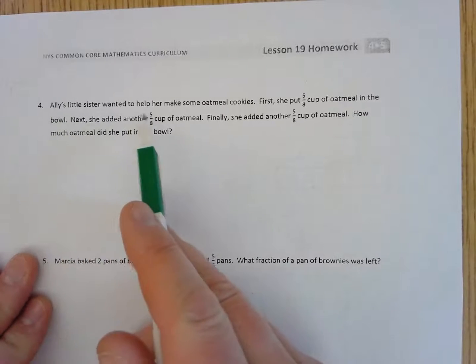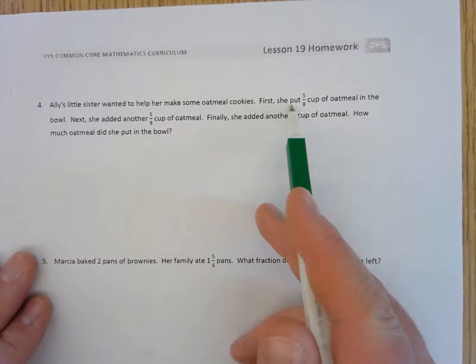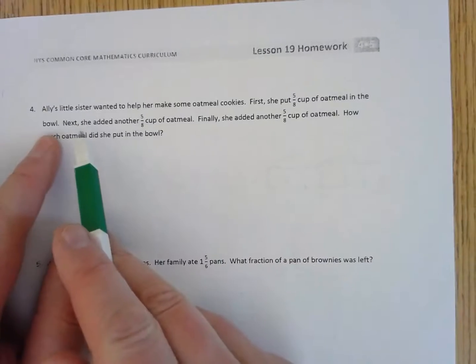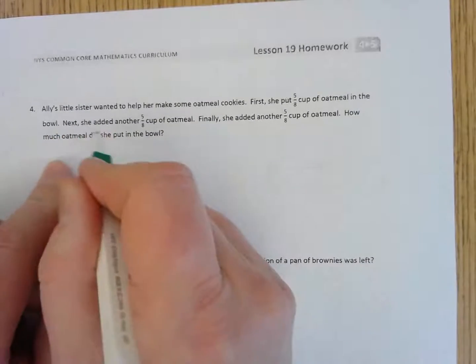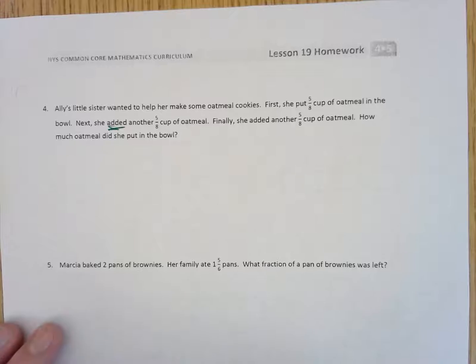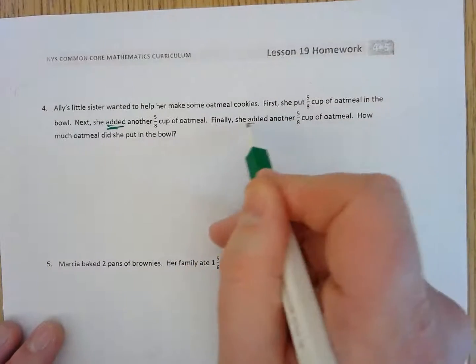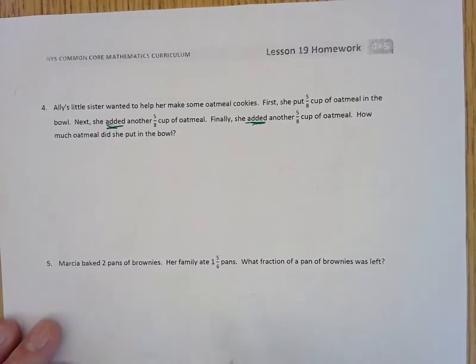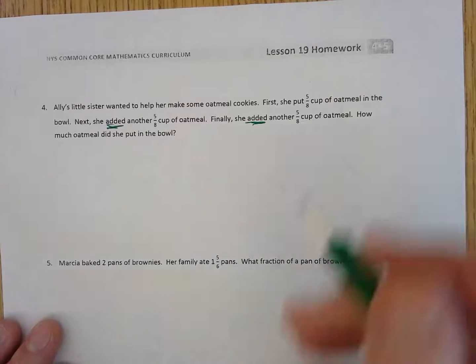Allie's little sister wanted to help her make some oatmeal cookies. First, she put 5/8 of a cup of oatmeal in the bowl. Next, she added, keyword added, another 5/8 of a cup of oatmeal. Finally, she added another 5/8 cup of oatmeal. How much oatmeal did she put in the bowl?